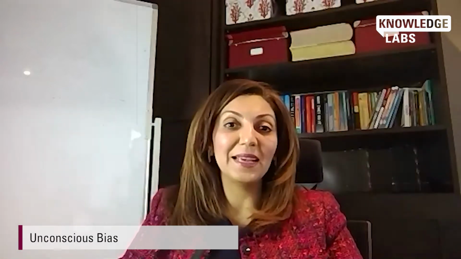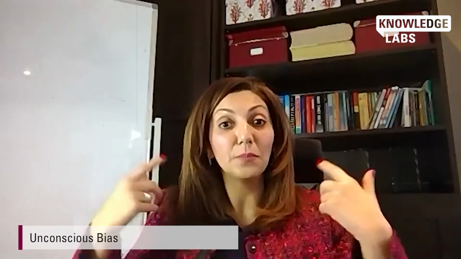Another form at the time of gathering information is selective perception bias. That's when we are exposed to various information, and we are being very selective about the information that we're actually picking up and processing. Another part of unconscious bias is how we process the information that we have been exposed to. An example of that would be the halo effect.